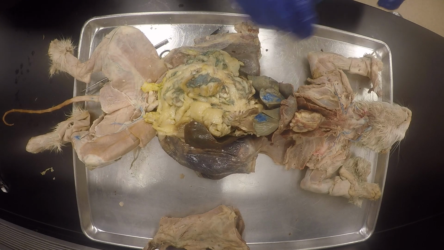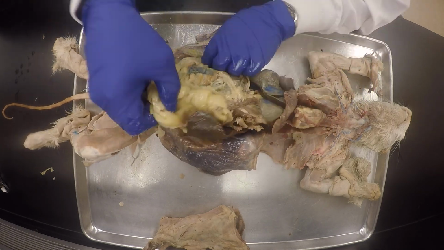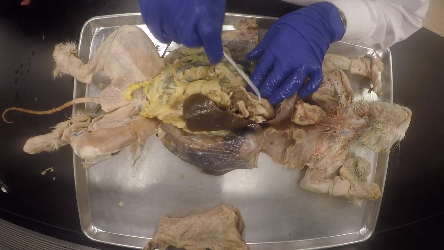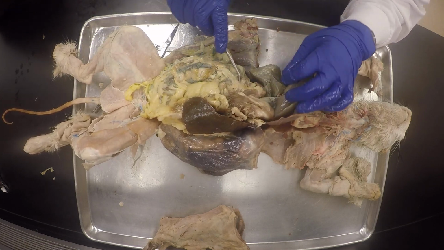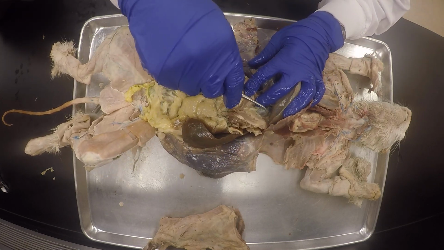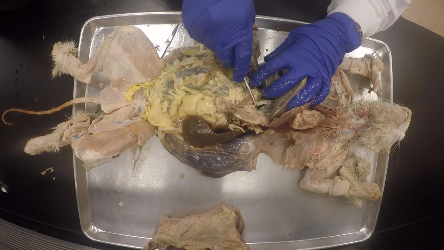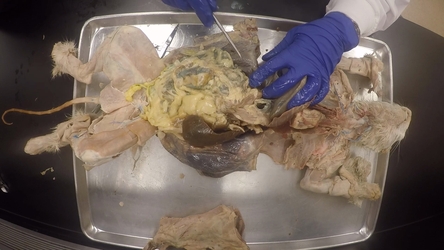Yes. Please. Okay, so the greater omentum is attached to the greater curvature of the stomach. You see what I'm saying? This is the greater curvature of the stomach. And then this over here would be the lesser omentum, which is attached to the lesser curvature of the stomach. Are you guys looking? Yeah. Pretty please.